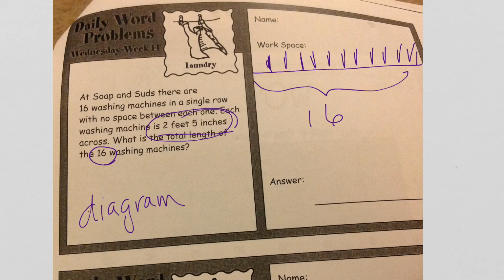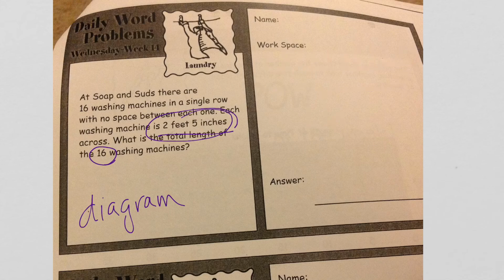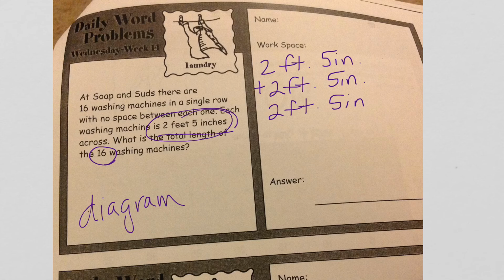Well, each one of those hash marks represents that 2 feet 5 inches, because each is 2 feet 5 inches long. So I've got 16 of them. So I have some options here. I could take my 2 feet 5 inches, and I can add that amount repeatedly. How many times do you think I would need to add that? If you said 16, you are correct.